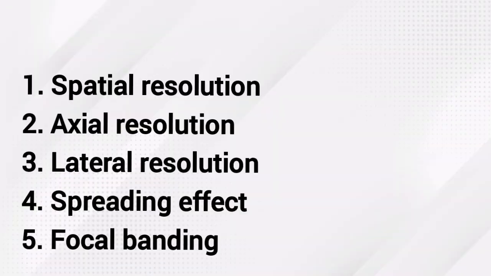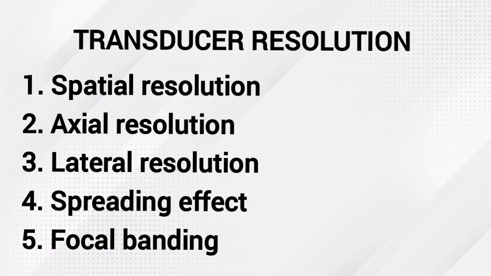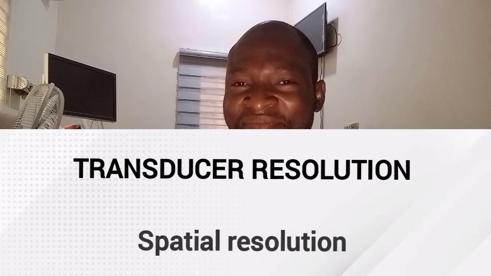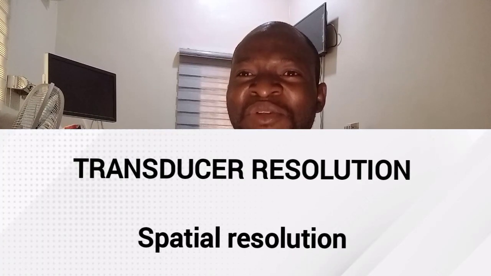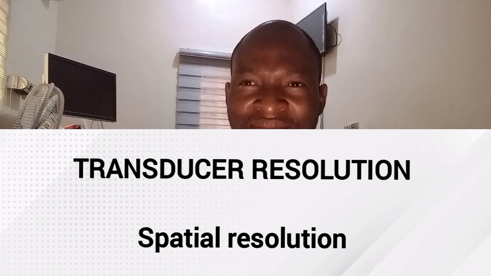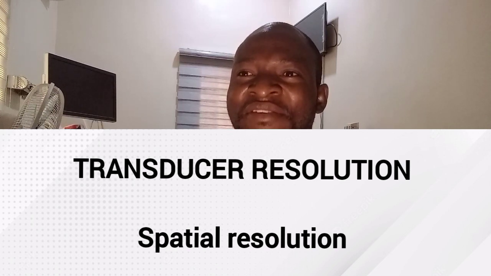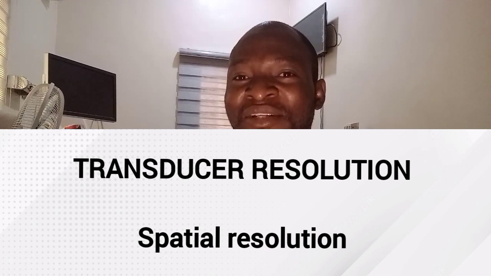So transducer, let's look at transducer resolution: spatial resolution, point spreading effect, and focal banding. Poor spatial resolution is an artifact, since a failure to resolve adjacent interfaces means a loss of detail, and two closely spaced interfaces are displayed as one echo rather than two.